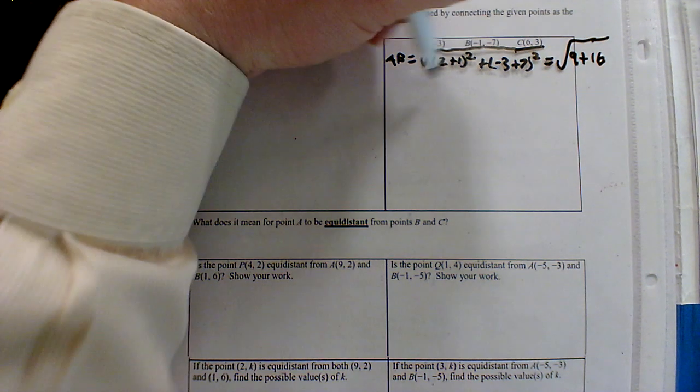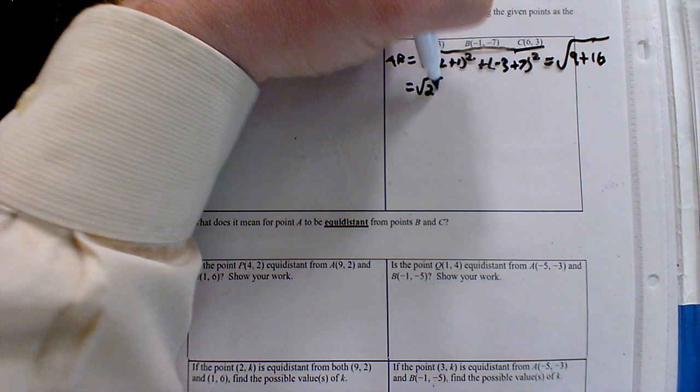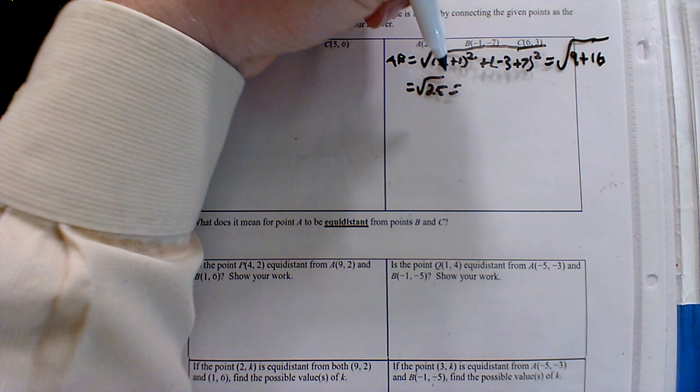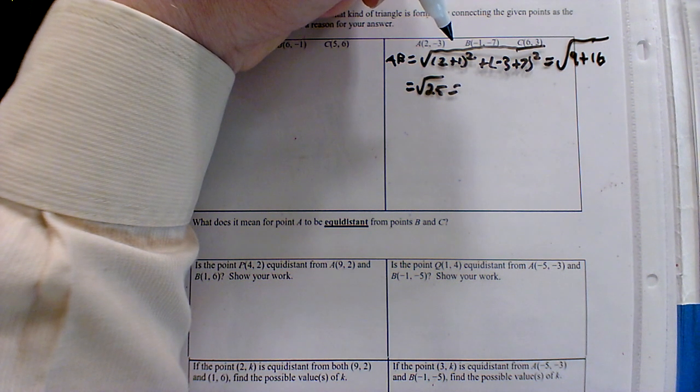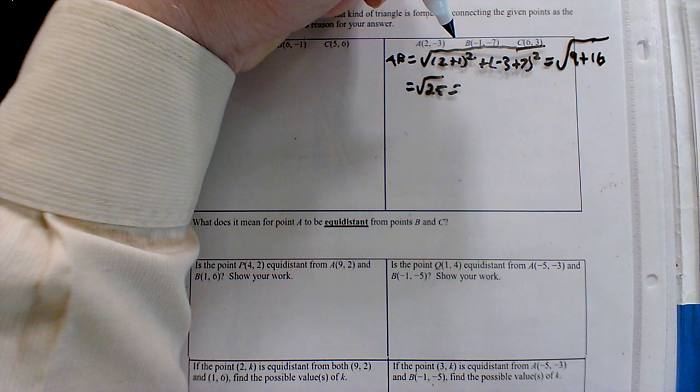So we get square root of 9 plus 16, which is the same thing as square root of 25, which simplifies to what? Somebody I haven't talked to today. 5. Yes, thank you, 5.